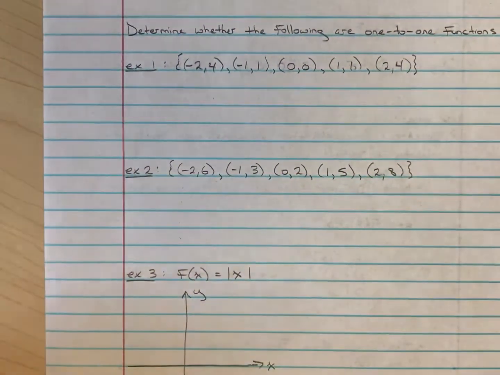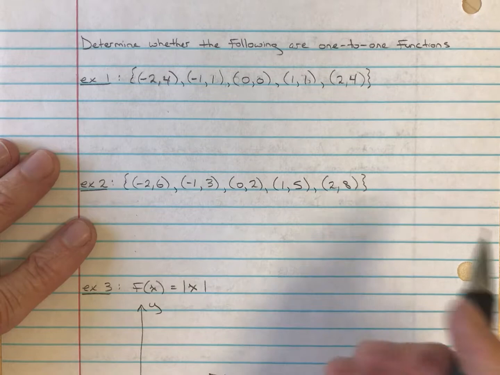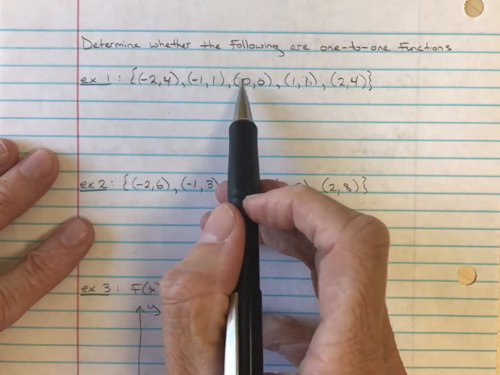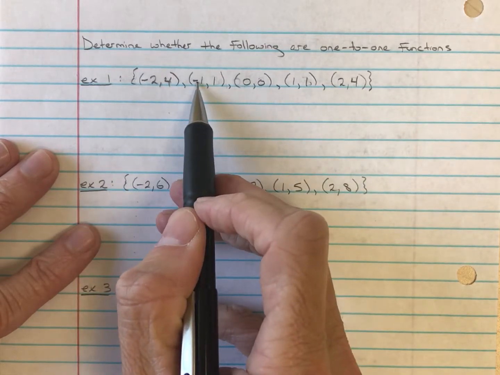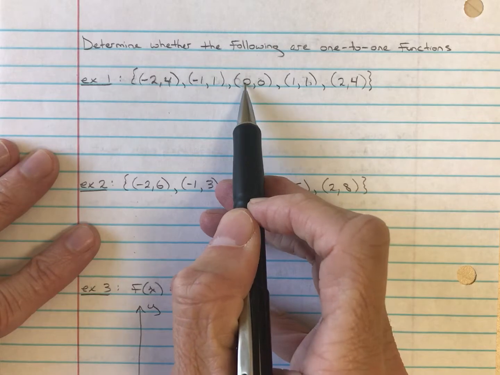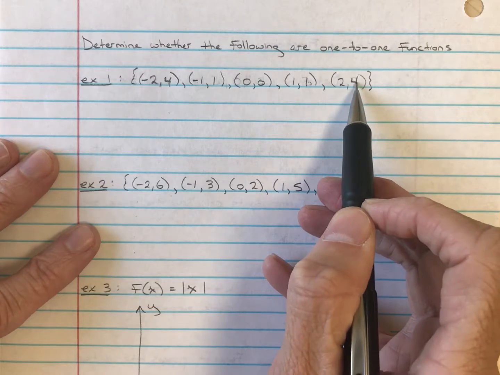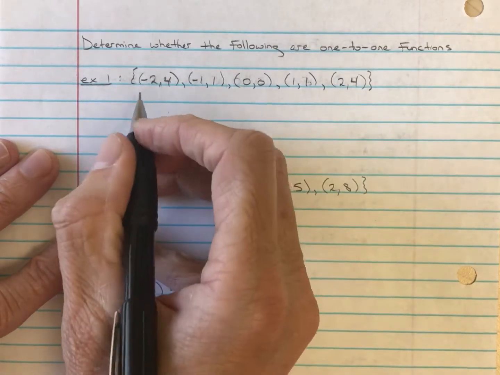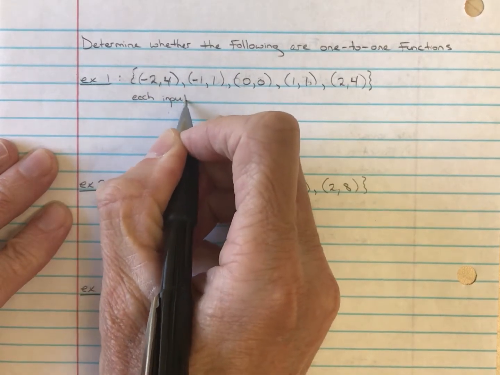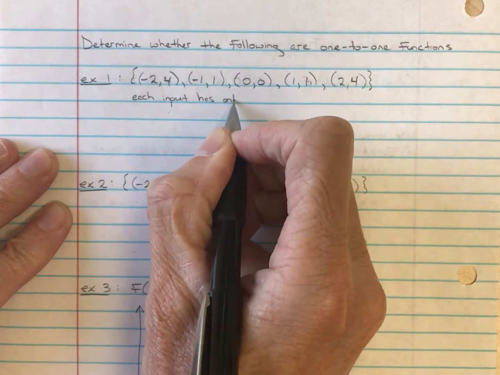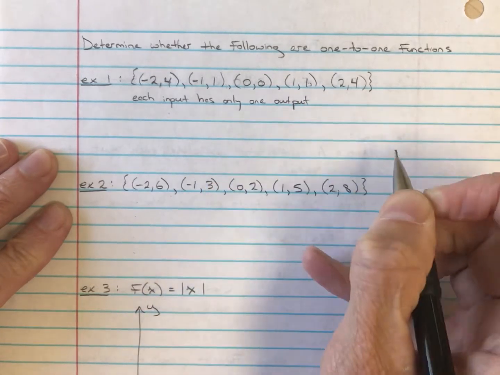We want to determine whether the following are one-to-one functions. I have these 5 points. Let's look at inputs compared to outputs. The -2 goes to a 4. The -1 has an output of 1. The 0 has an output of 0. The 1 has an output of 1. The 2 has an output of 4. So every input has its own output. Each input has only one output. That's the first part.